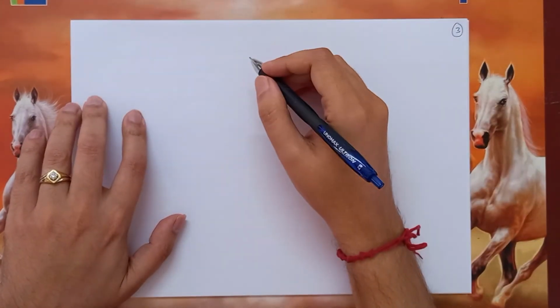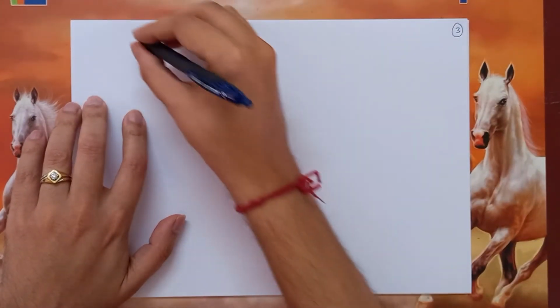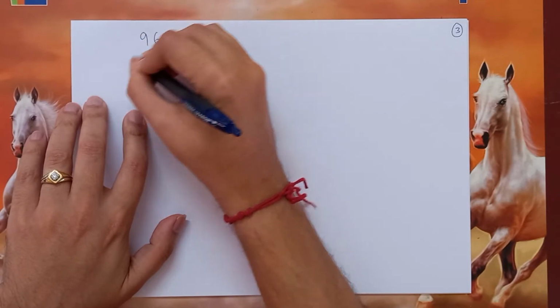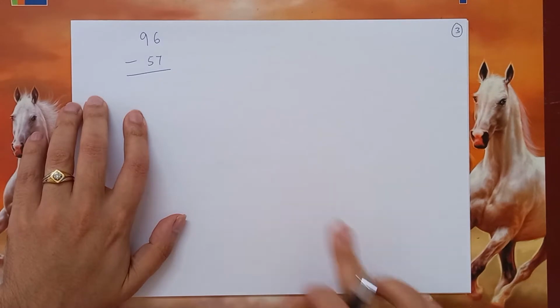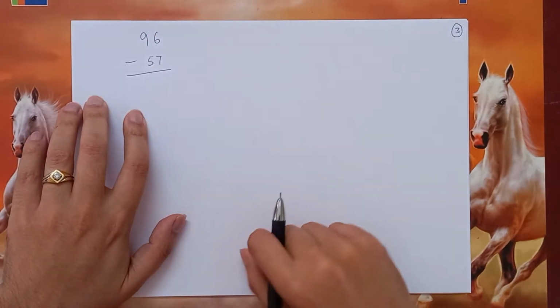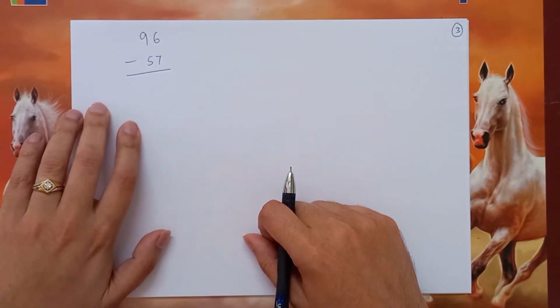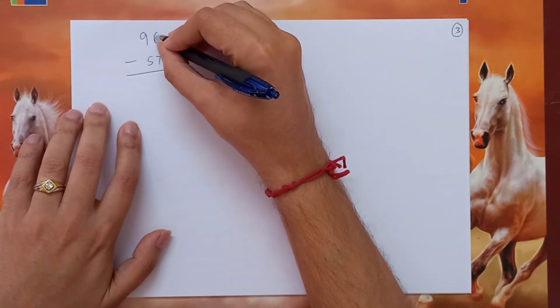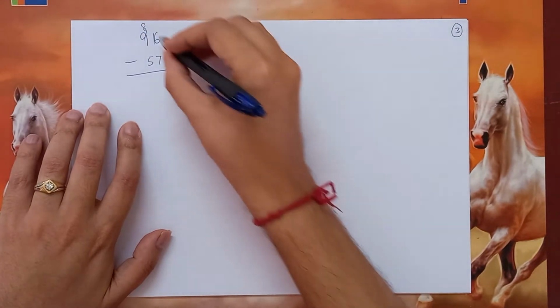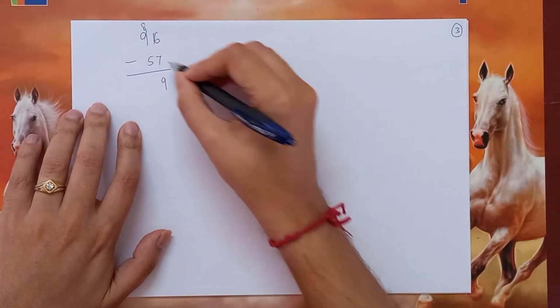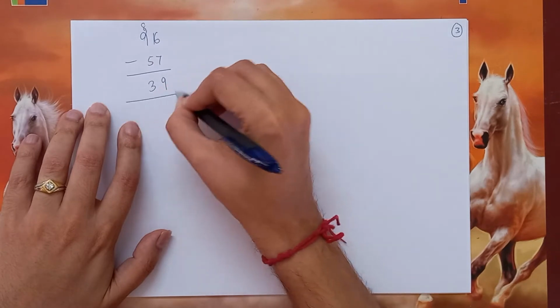Let us say I am learning decimal subtraction. Let us say I have 96 minus 57. So obviously 6 is less than 7. So what I will do, I will borrow 1 from 9. So this will become 16 and this will become 8. So 16 minus 7 is 9 and 8 minus 5 is 3. This is the answer.